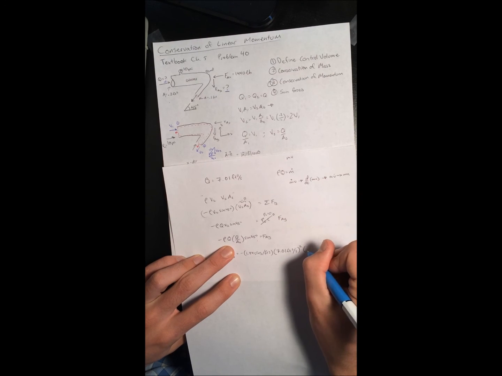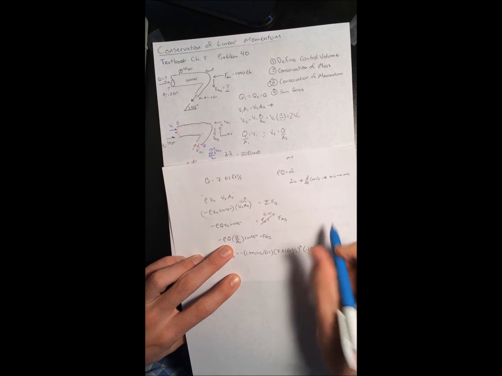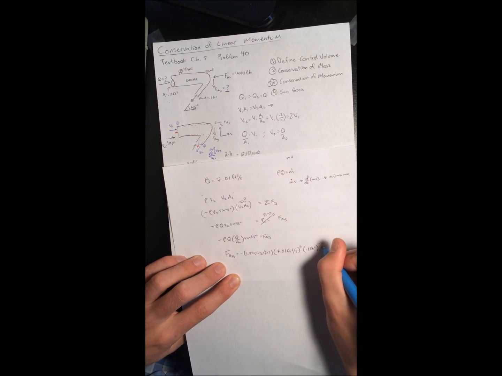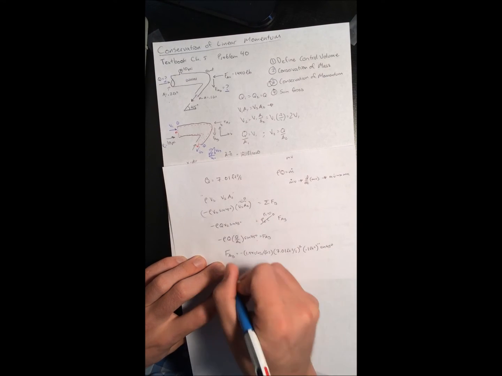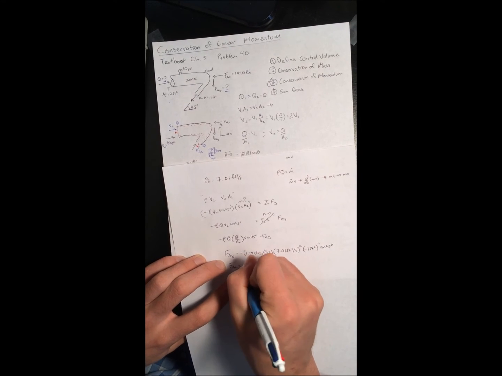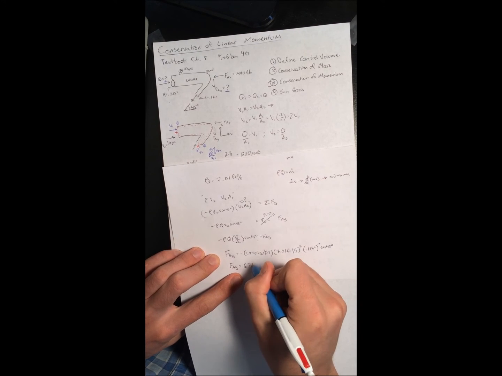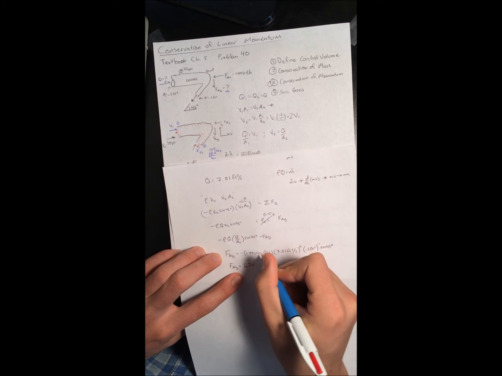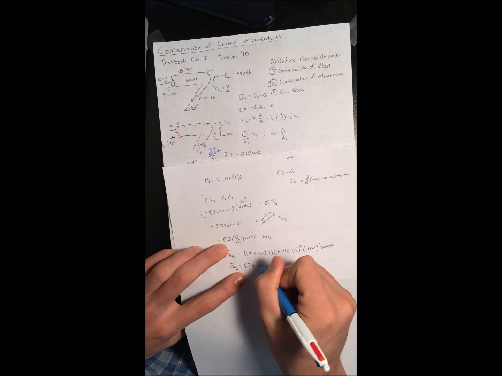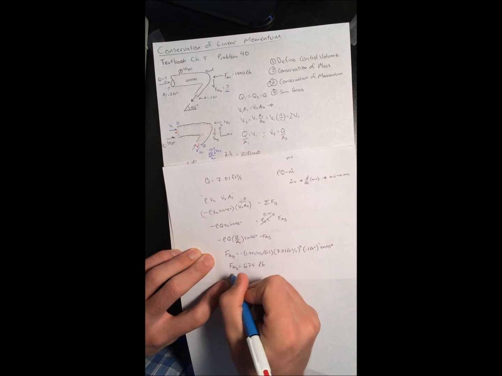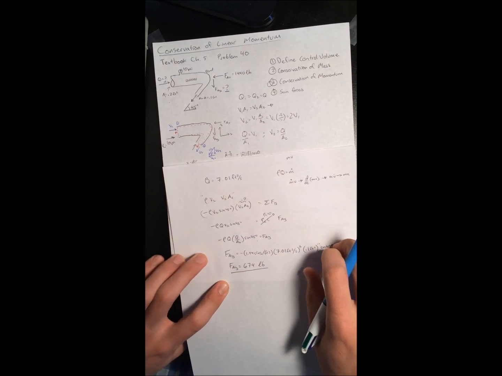A2 is 0.1 foot squared to the -1 because divided, and sine of 45 degrees. And I get 674.1, so 674 pounds is my vertical component of the reaction force.